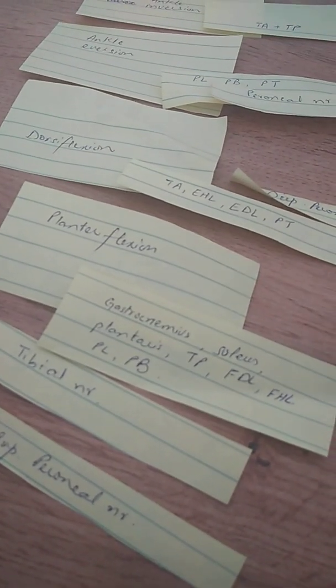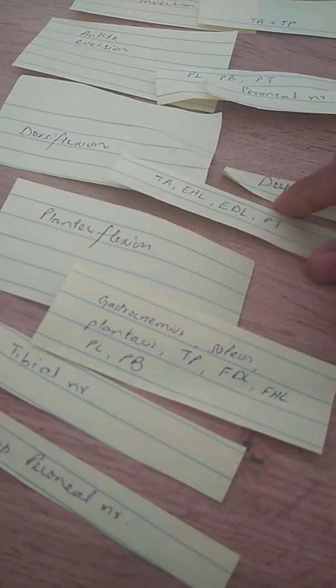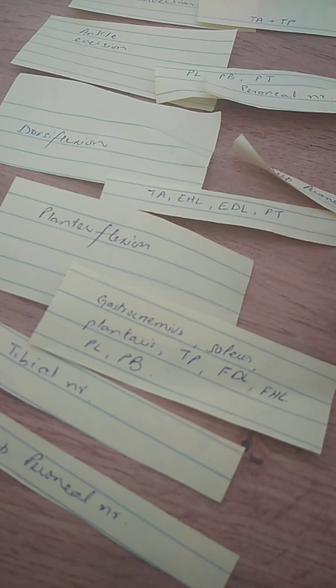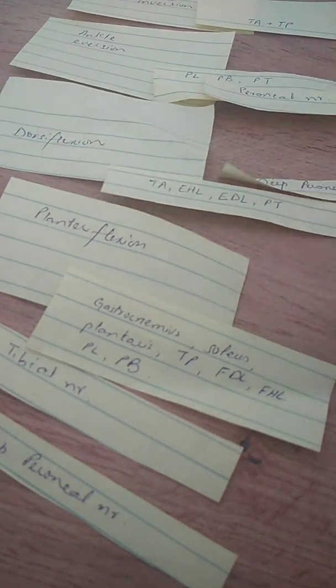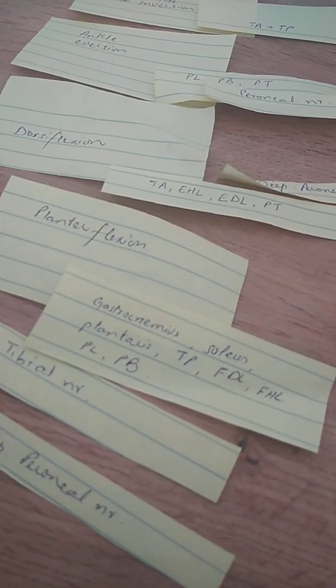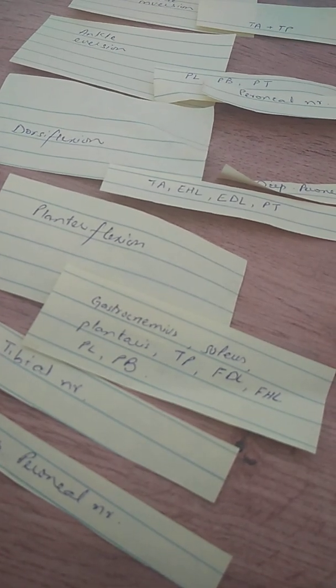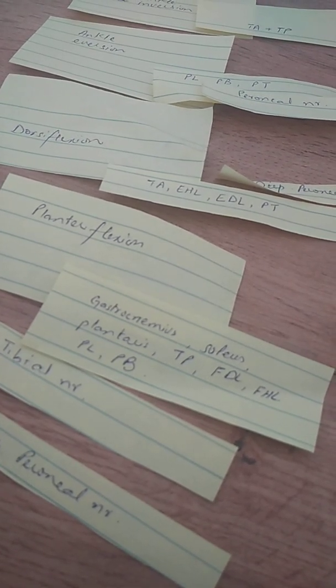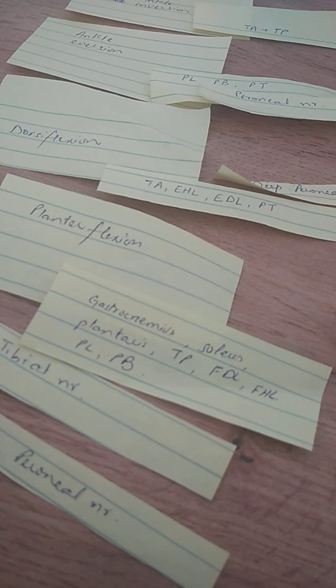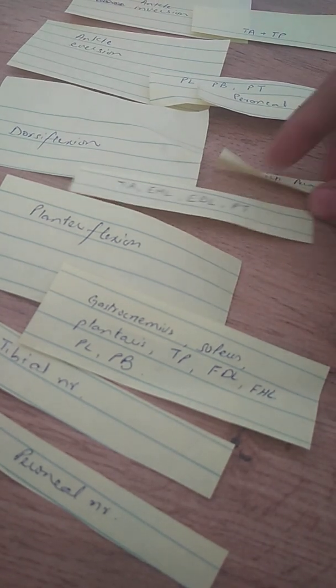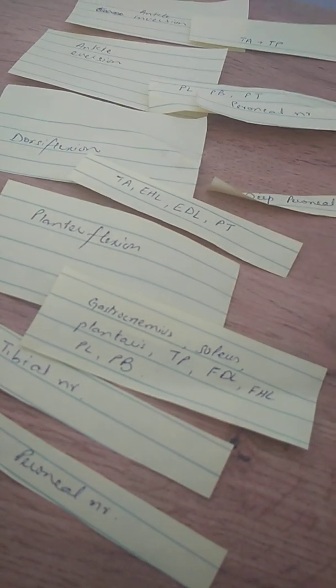Dorsiflexion of the ankle joint, we have muscles tibialis anterior, extensor hallucis longus, extensor digitorum longus and peroneus tertius, and the nerve supply is deep peroneal nerve.